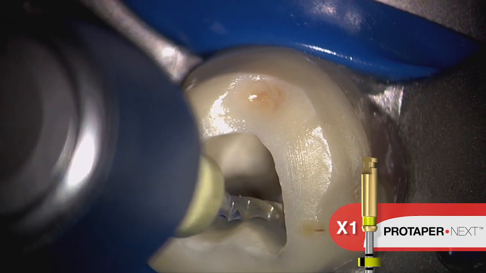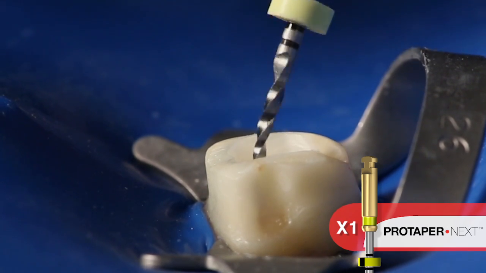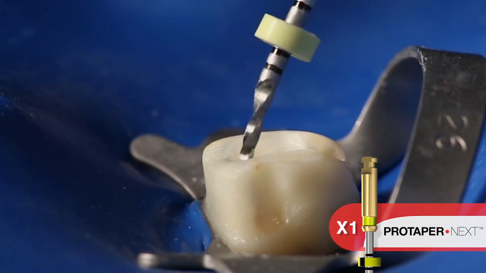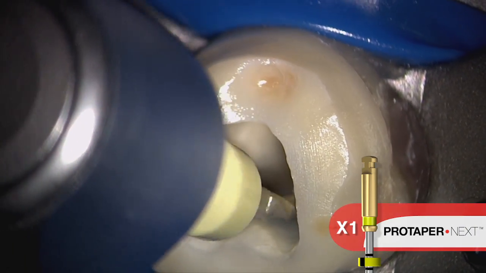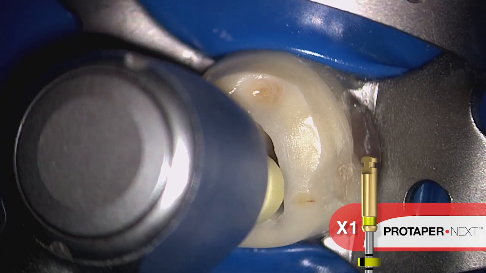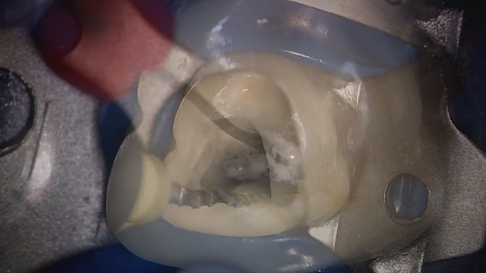In one or more passes, continue with the X1 file using this brushing motion. This specific action allows the file to work into the eccentricities off the rounder parts of canals. Brushing allows us to create lateral space, which promotes the instrument's inward movement.